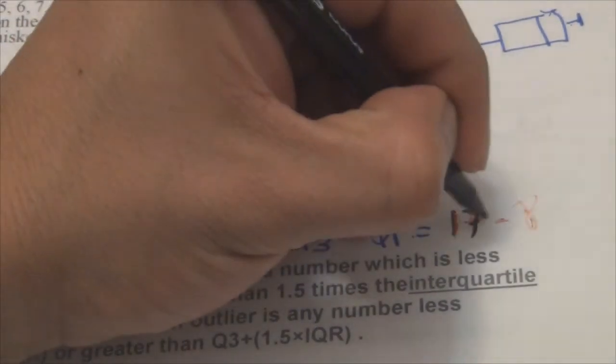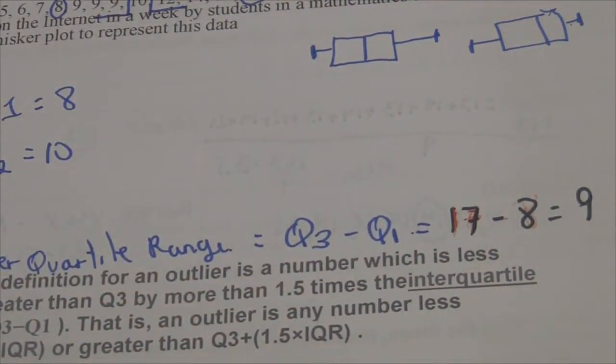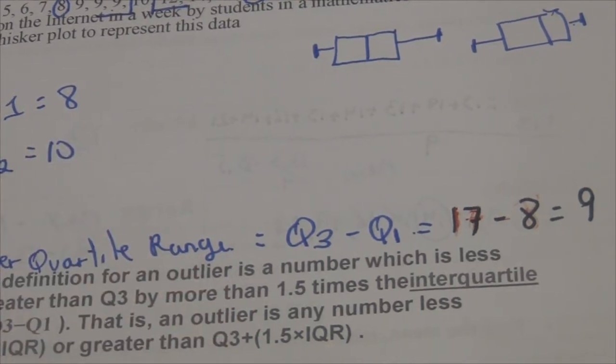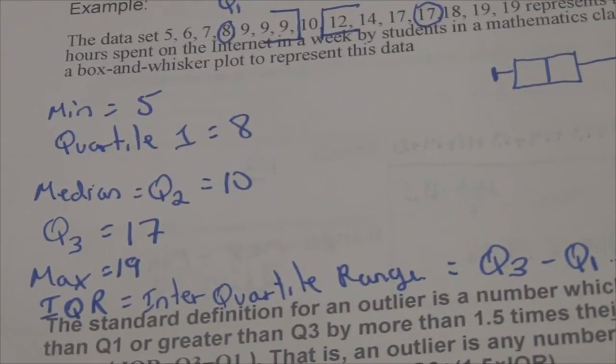17 minus 8. Okay, so that's 9. Correct? So the interquartile range is 9. So that's it. That's basically how you construct a box and whisker plot.